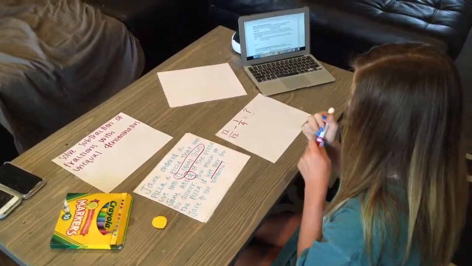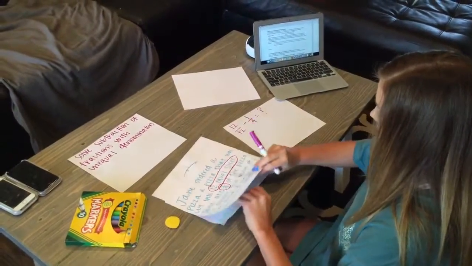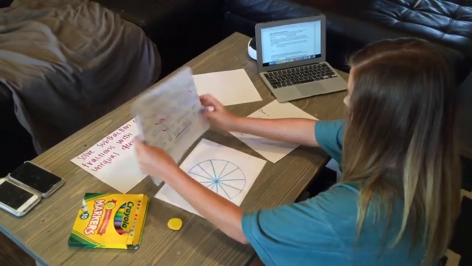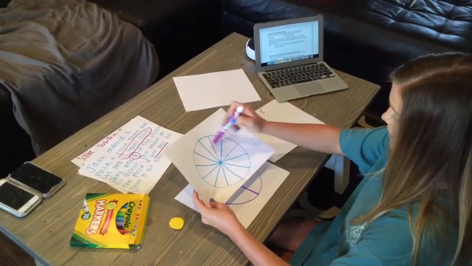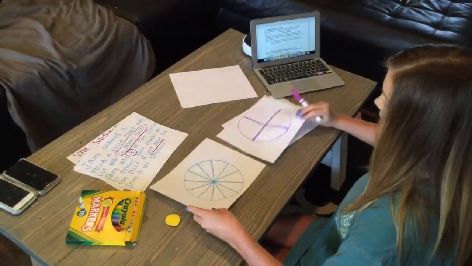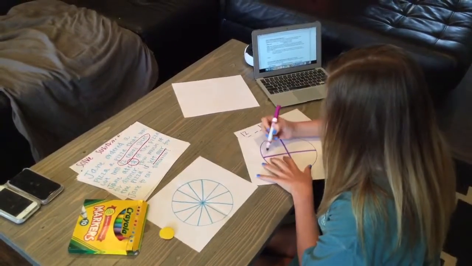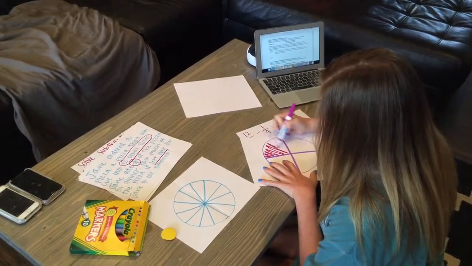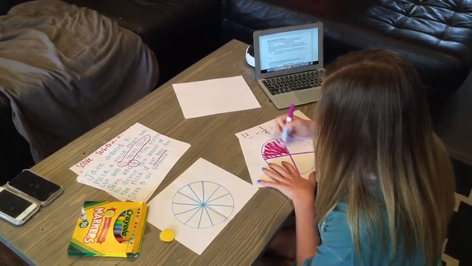To represent our problem, we have a picture. This is her original pizza cut into 12 slices, and this would be the pizza that she ate. She ate 1/4 of it, so we're going to shade in one of our 4 chunks of the pizza.